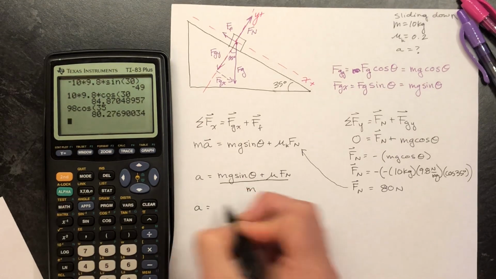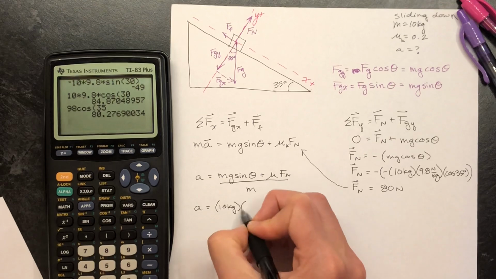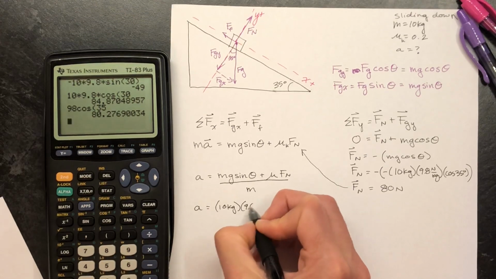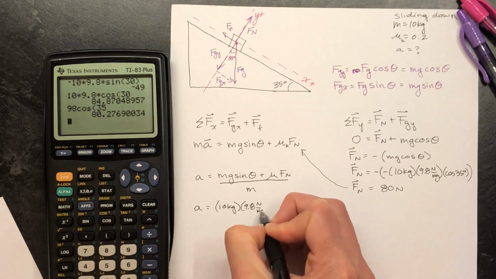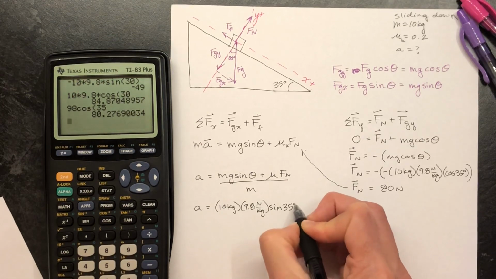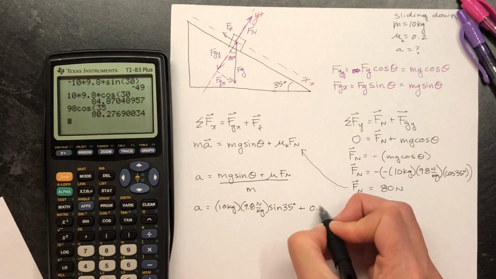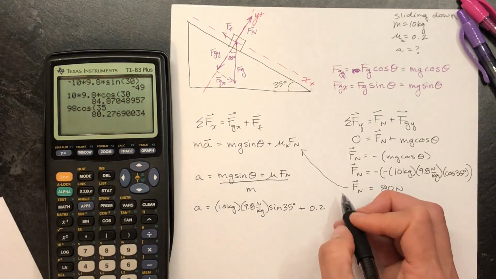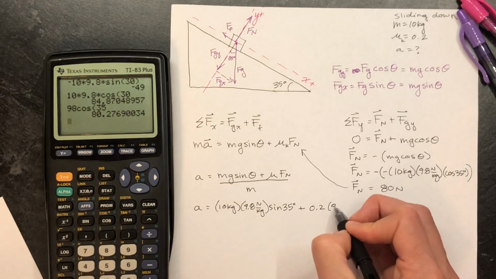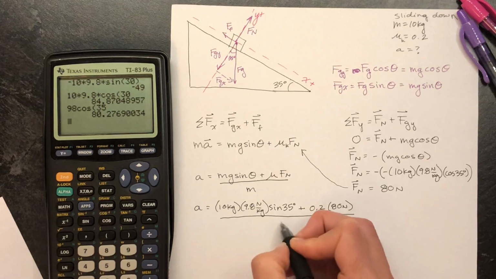So acceleration equals, my mass is 10 kilograms. Gravitational field strength is 9.8 newtons per kilogram. Sine of 35 degrees plus mu, which is 0.2, times the normal force, which is 80 newtons, divided by 10 kilograms.